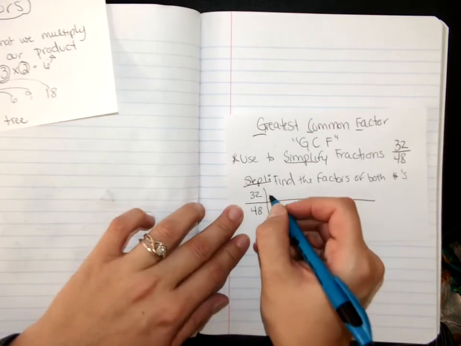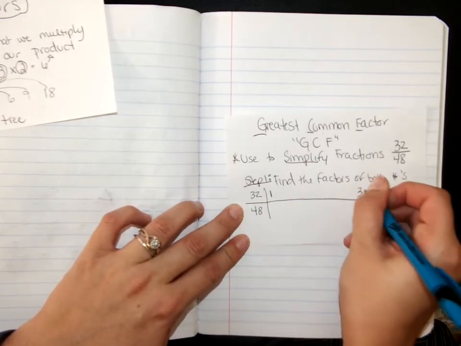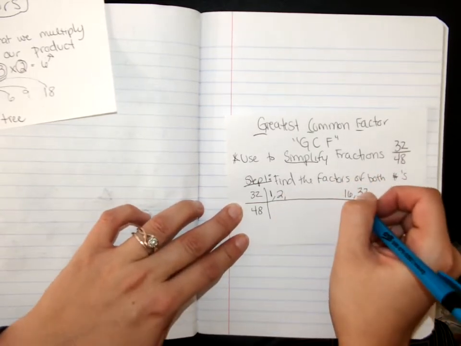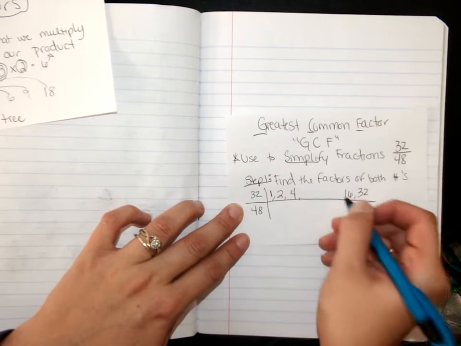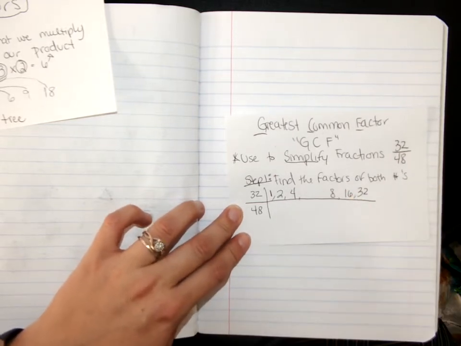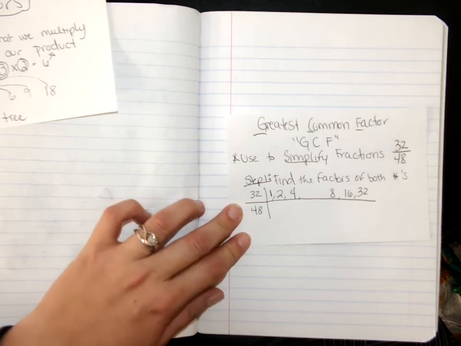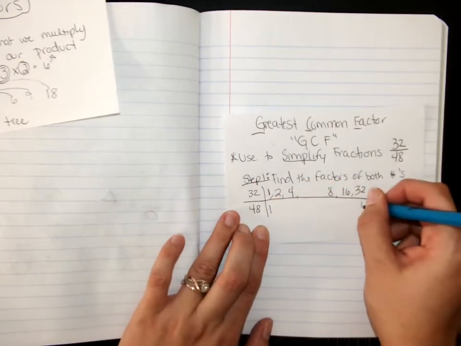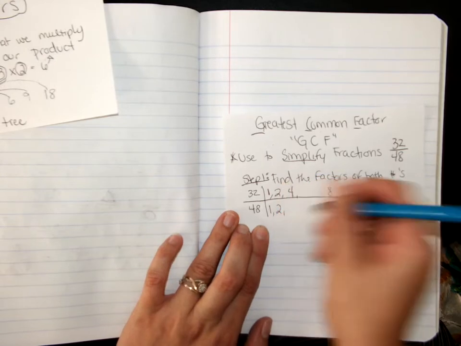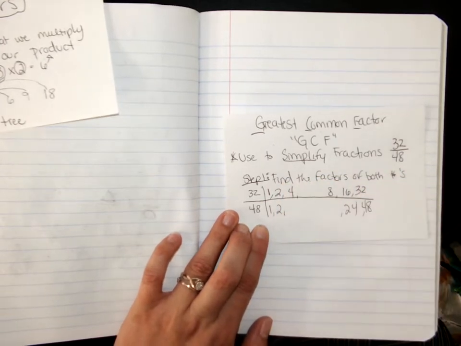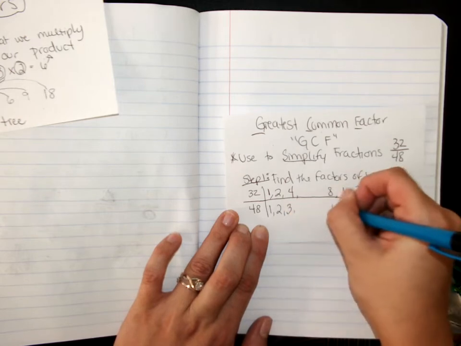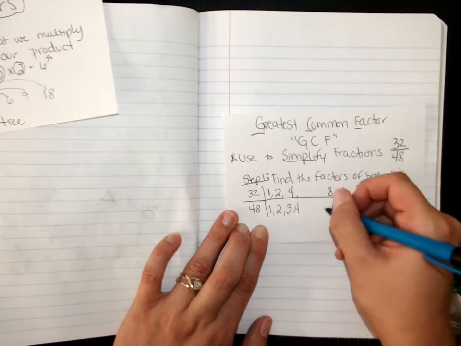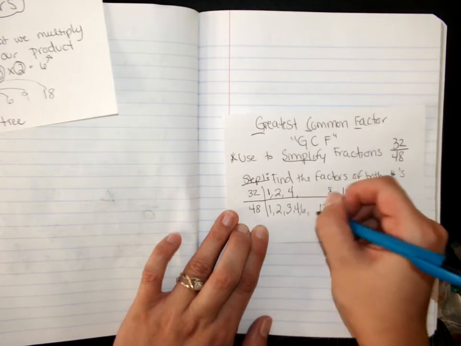So here we go. I know I can do 1 times 32. I know I can do 2 times 16. 4 times 8. And that's it for 32. Next, I'm going to do all my factors of 48. I know I can do 1 times 48. 2 times 24. 3 times 16. 4 times 12. And then 6 times 8.